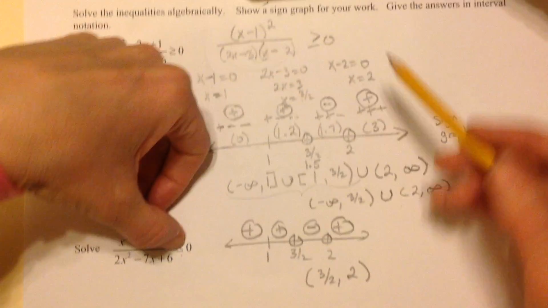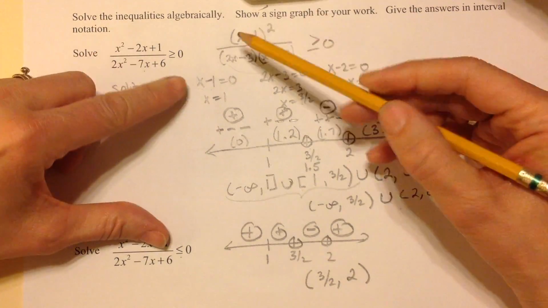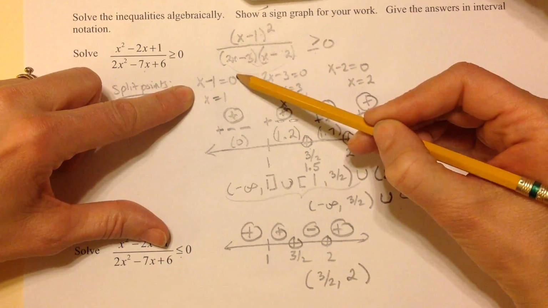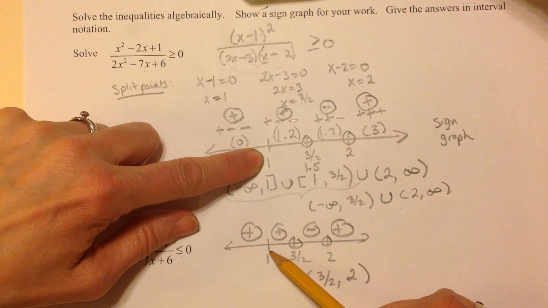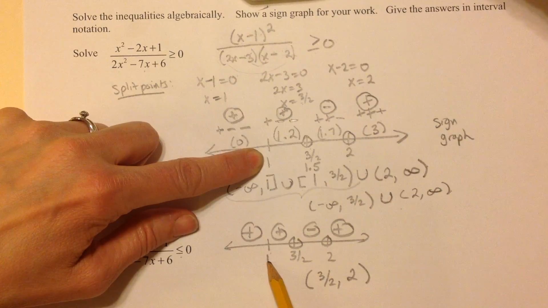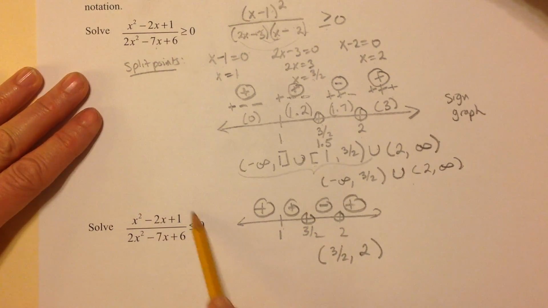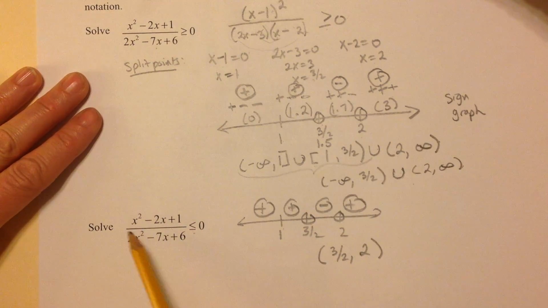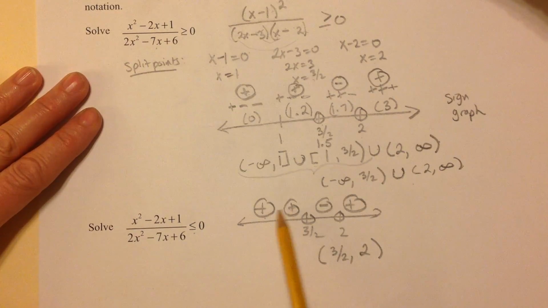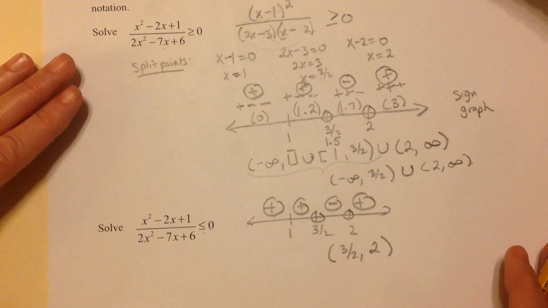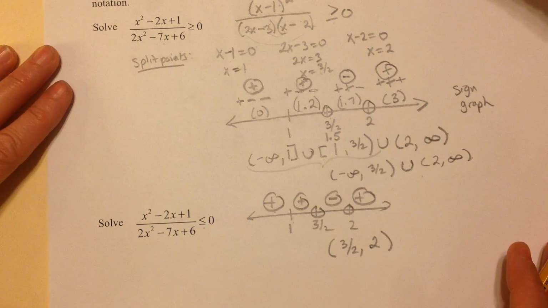And if you look back at where the split points came from, when the numerator is 0, that's the value of 1. So x equaling 1 makes this quantity 0. And we have to include it separately. And you can't pick that up from the intervals, again, because this is one that has 2 pluses right next to each other. So if the signs don't alternate, sometimes you get these little oddities, like in this case.